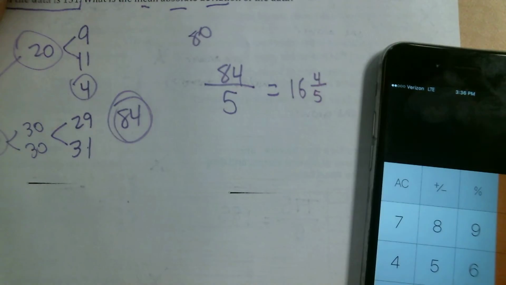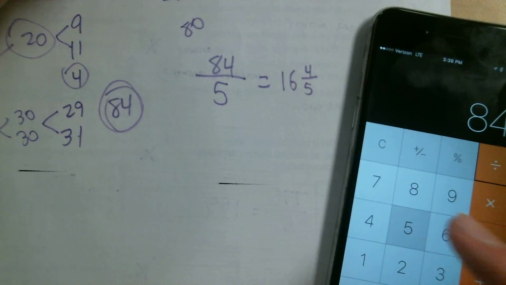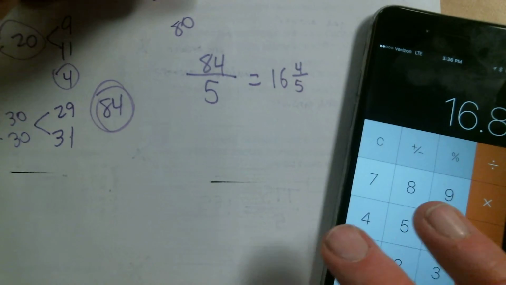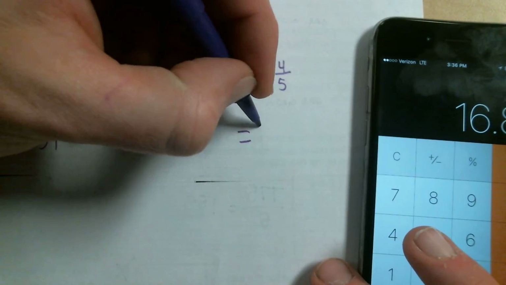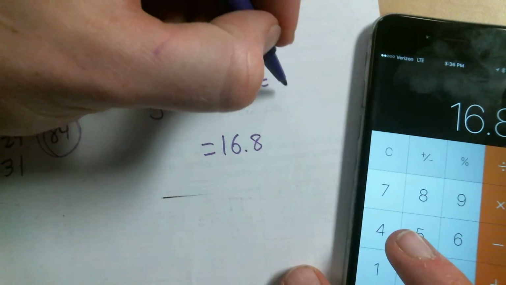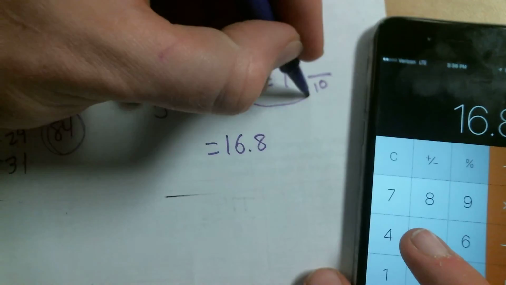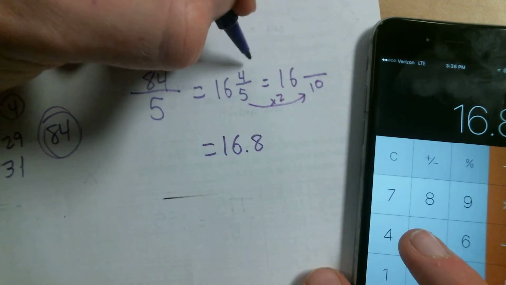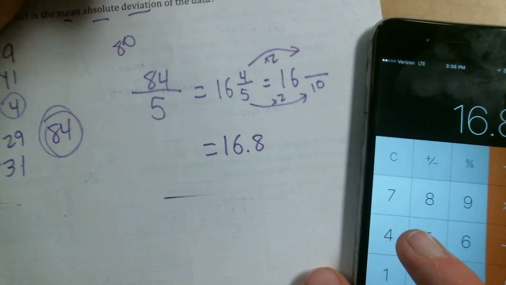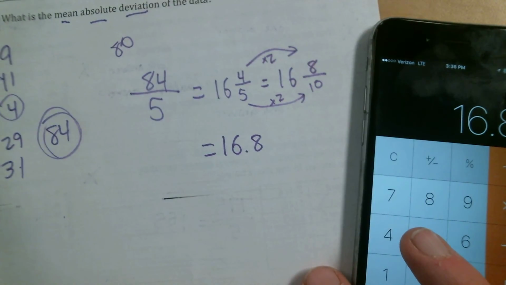But I'm going to check my math just to be sure. 84 divided by 5. 16.8. Sure enough, I'm correct, because check this out. If I think about this as 16 and an equivalent fraction, I can do tenths to make it into decimals really easy. That's multiplied by 2, that's multiplied by 2. 16 and 8 tenths, that's the same thing as 16.8.